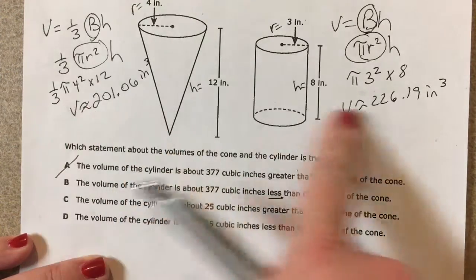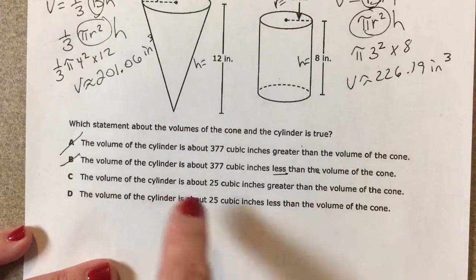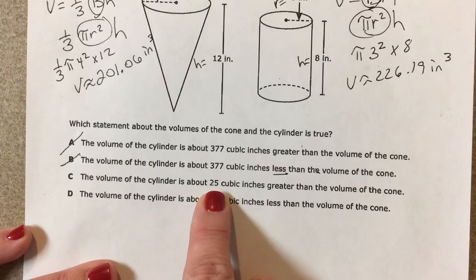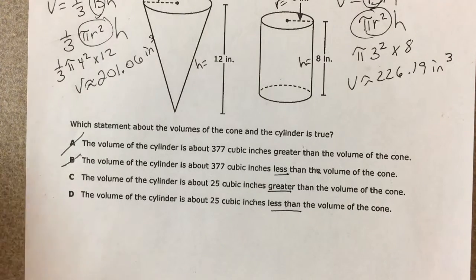Well, they're within about 20 of each other, so no. Okay, the volume of the cylinder is about 25 cubic inches greater than the volume of the cone, or the volume of the cylinder is 25 cubic inches less than the volume of the cone.